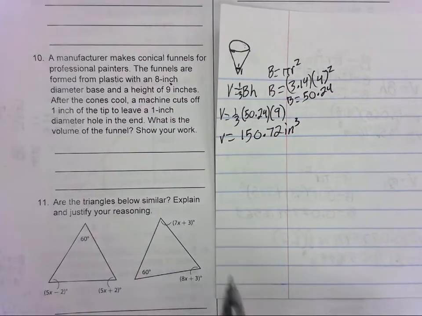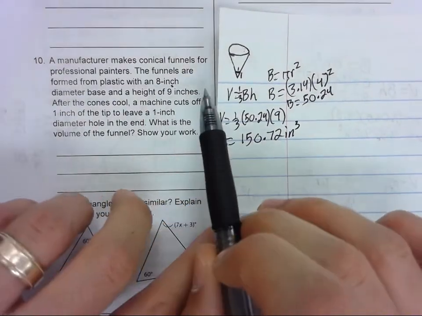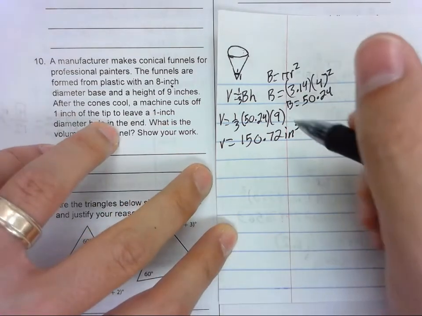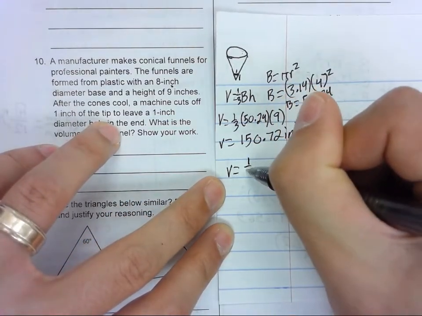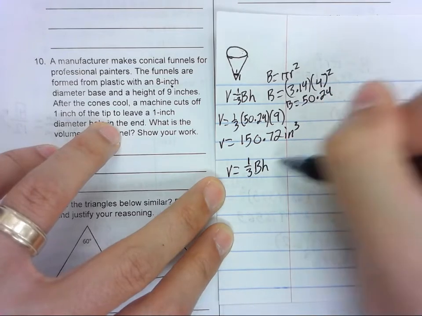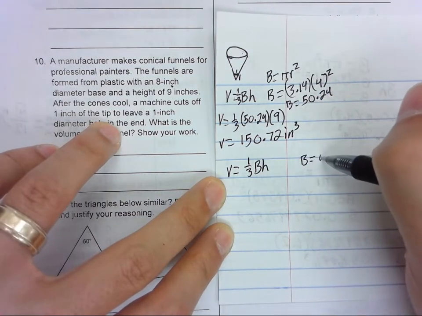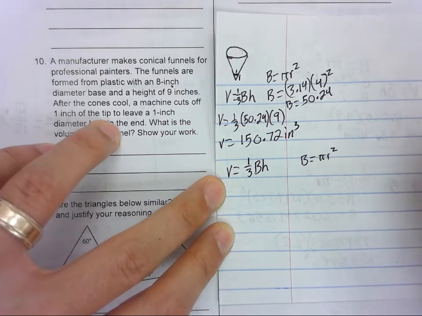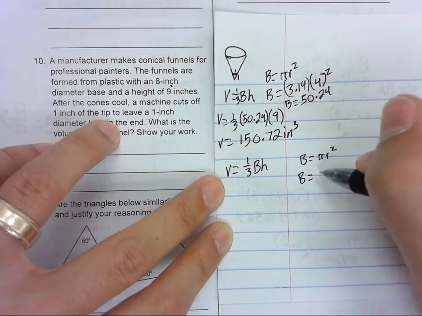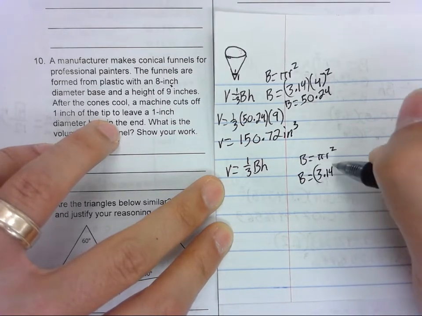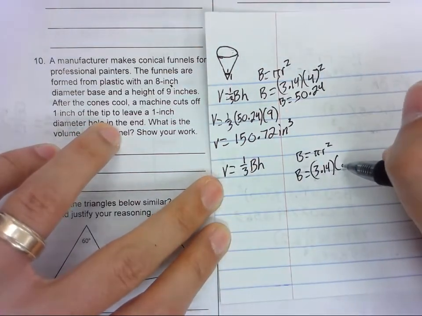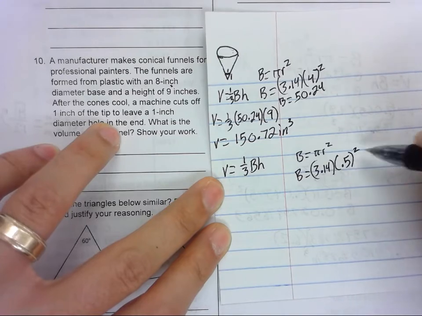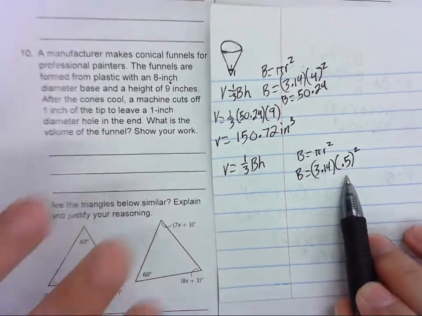Now we need to find the volume of the part that's cut off. Cuts off 1 inch, so volume equals 1/3 area of the base times the height. The base is a circle, pi r squared. 3.14. Let's see, leaving a 1-inch diameter, so it's a 1/2 inch radius. 1/2 inch is 0.5 inches.